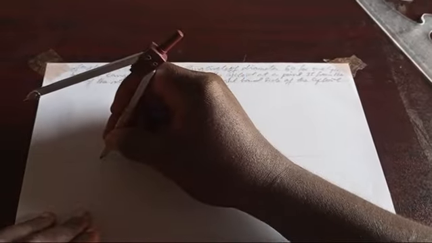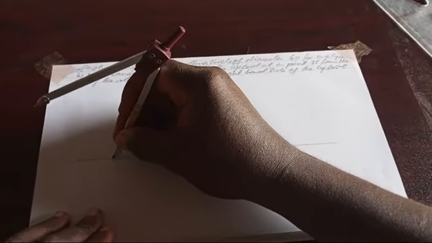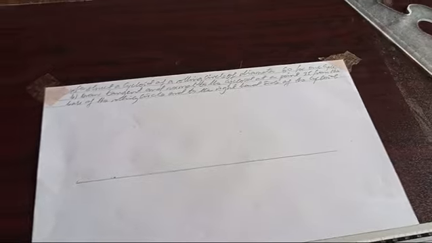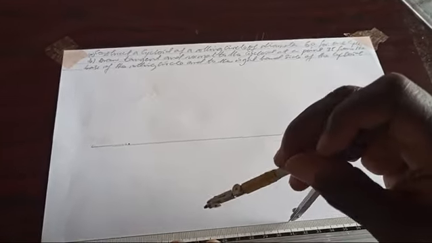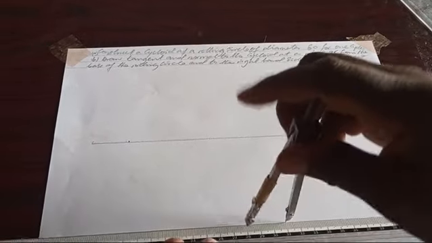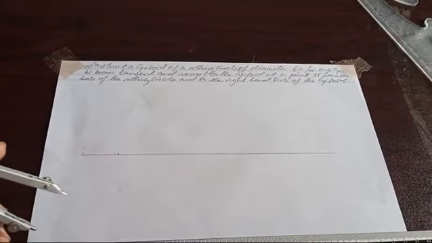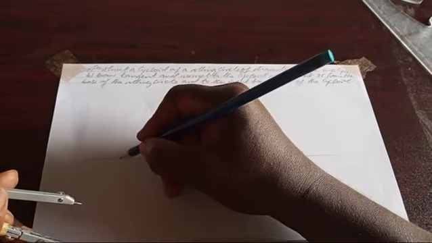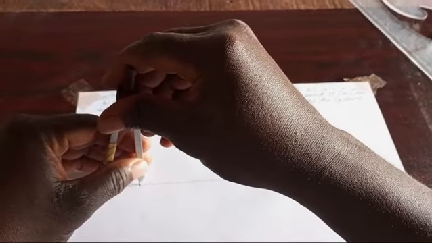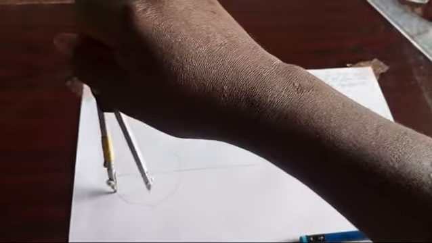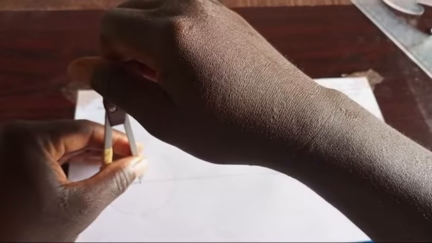Let me pick this point now to draw my circle of radius. That point is not on the line very well, so I'll adjust that. If the diameter is 60, it means the radius will be 30. I'm going to pick this point and mark another point here. So I'll draw the circle of radius 30, which is diameter 60.